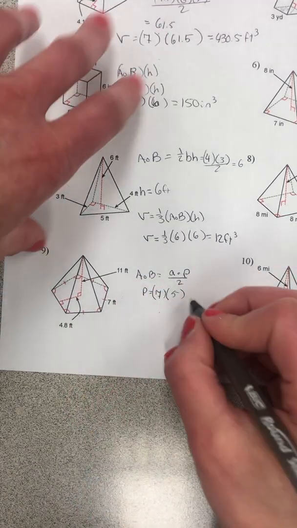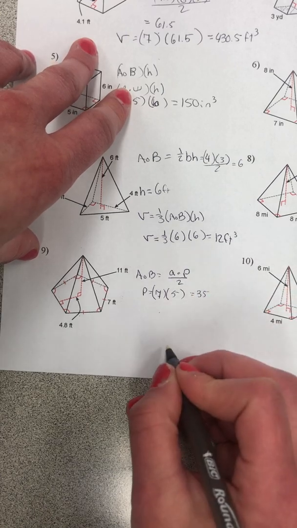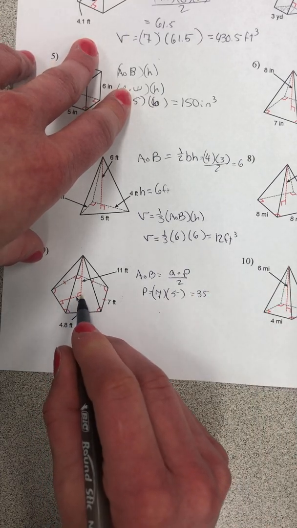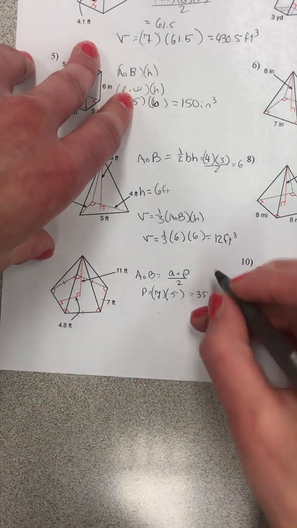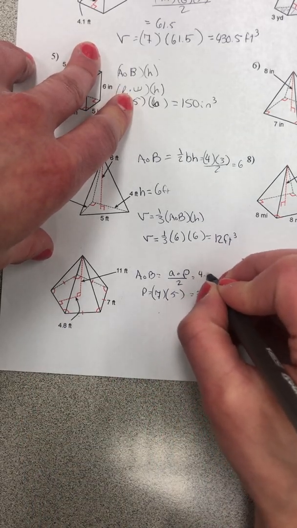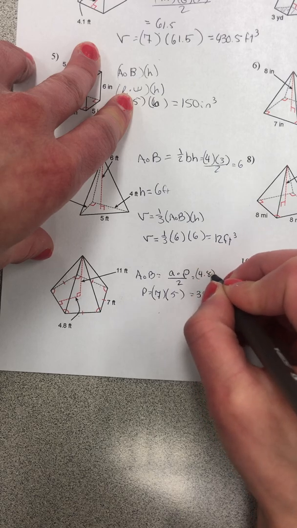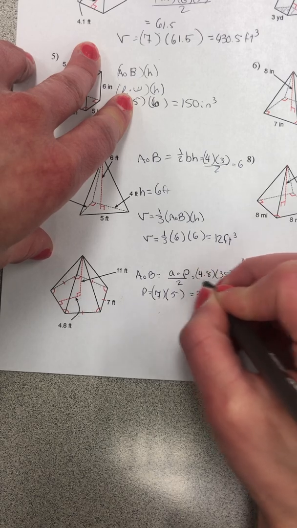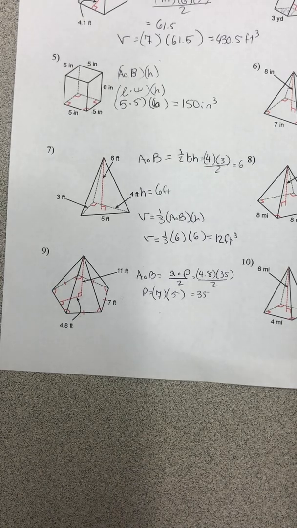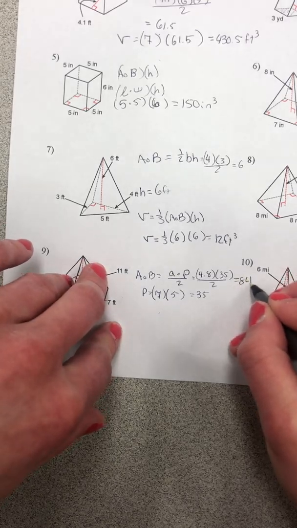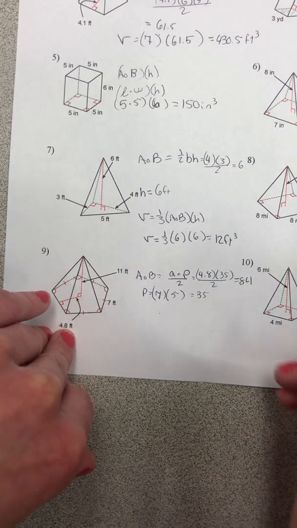So our perimeter is 7 times 5, or 35. The apothem is from the center of our base to the side, which in this case is 4.8. So we're going to plug that in. 4.8 times 35 divided by 2. If I type this into my calculator, that's going to give me 84. That is the area of my base.